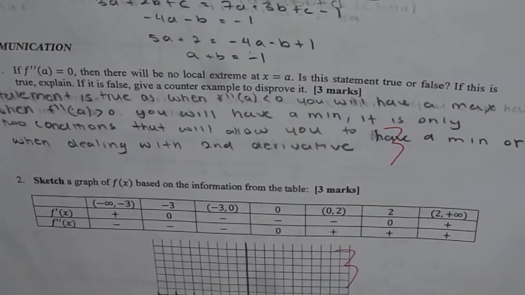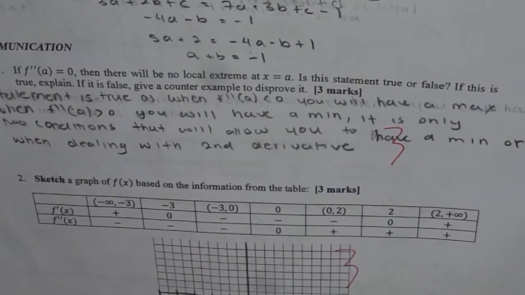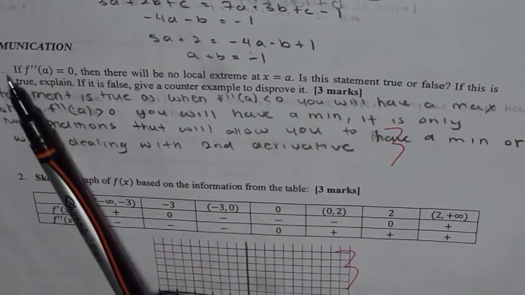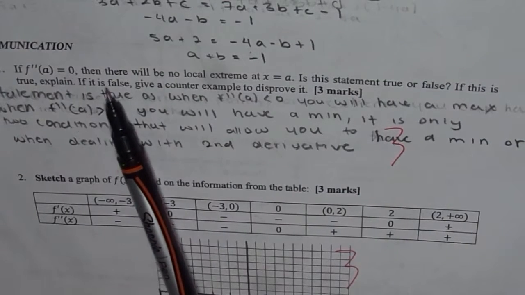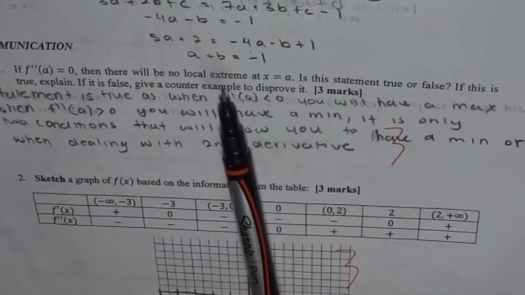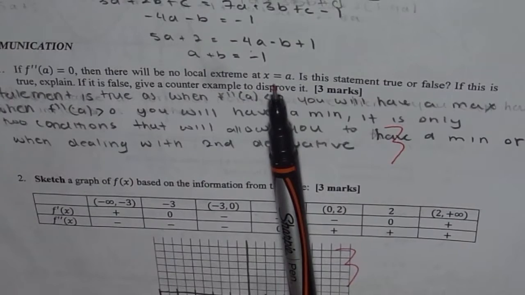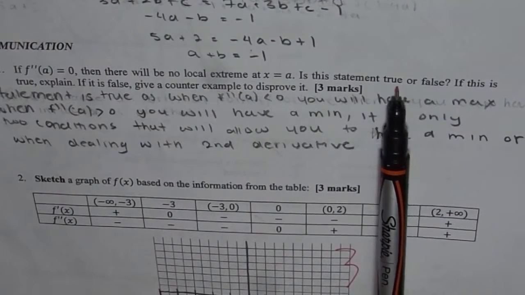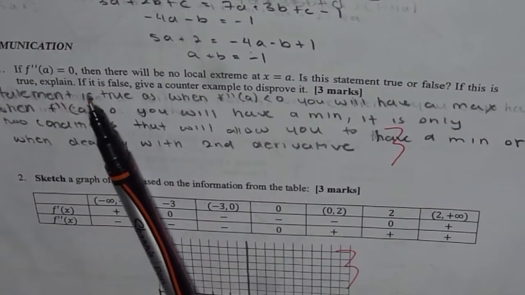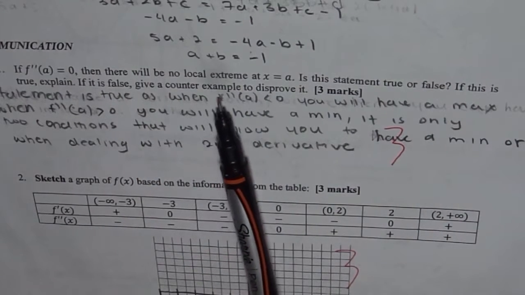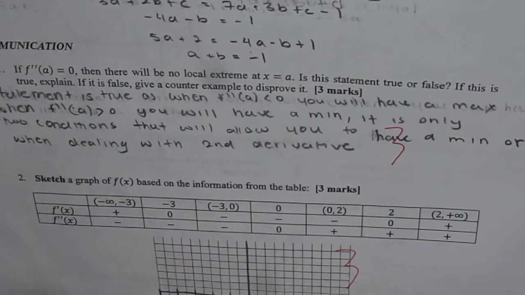So the first question here is about the second derivative, which says if second derivative is 0, then there will be no local extreme at x equals a. Is this statement true or false? If this is true, explain. If it is false, give a counterexample to disprove.